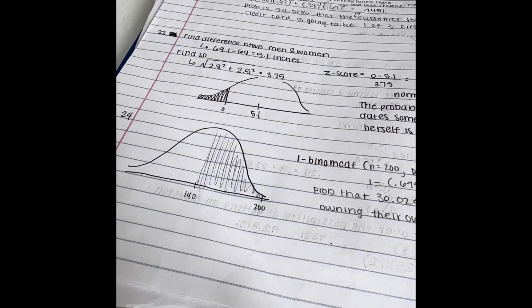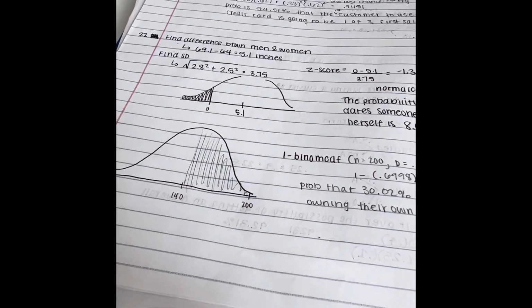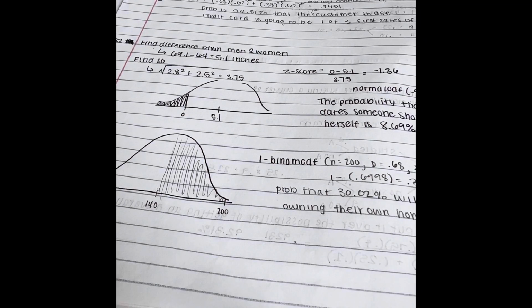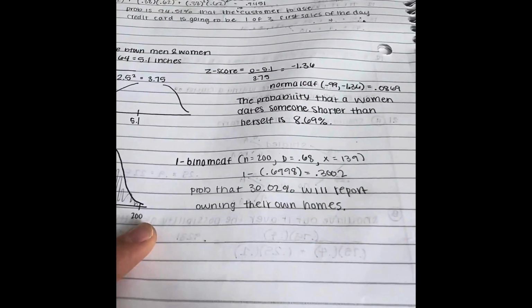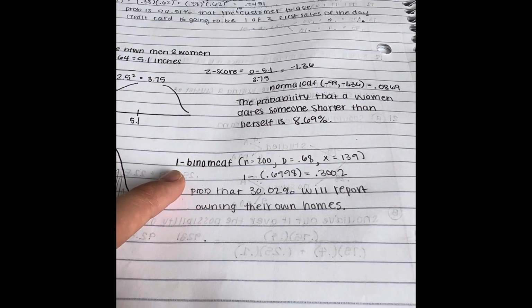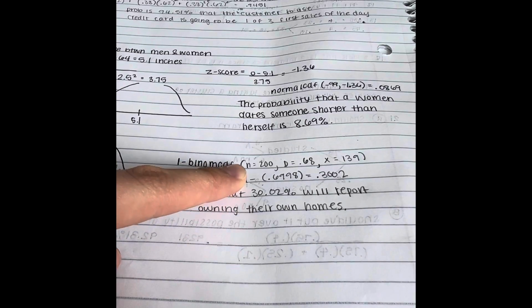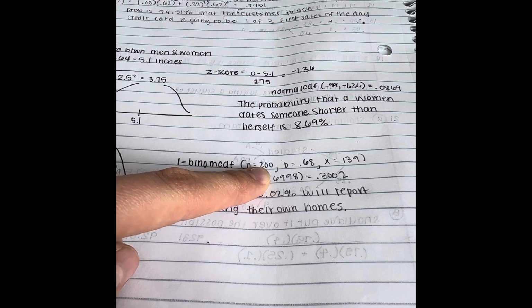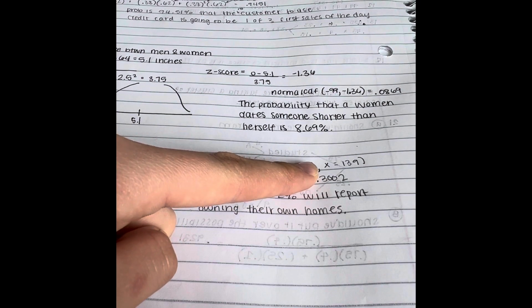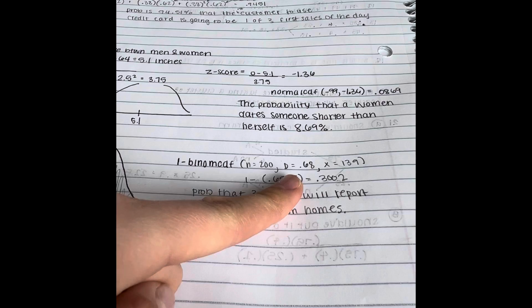All right, for 24, you're trying to find the probability that at least 140 people will report owning their own home. And so your total random sample is 200. So you're trying to find anywhere from 140 to 200. So once again, you're going to use the complement. So it's going to be 1 minus binom CDF with your sample size being 200. Your probability says 68% of Americans own their homes in 2003.